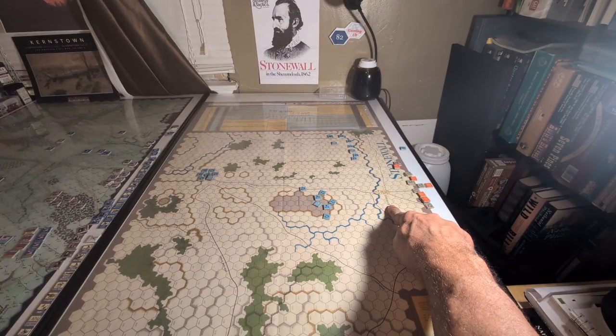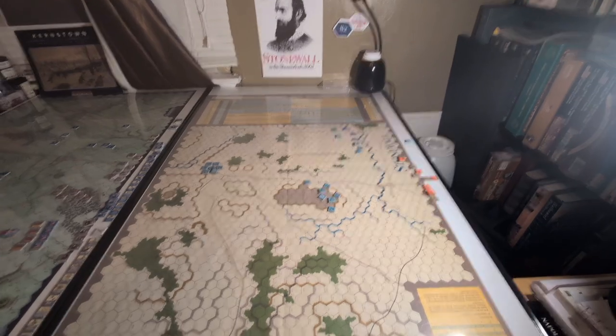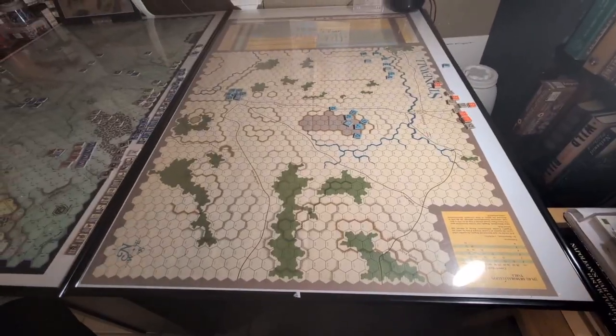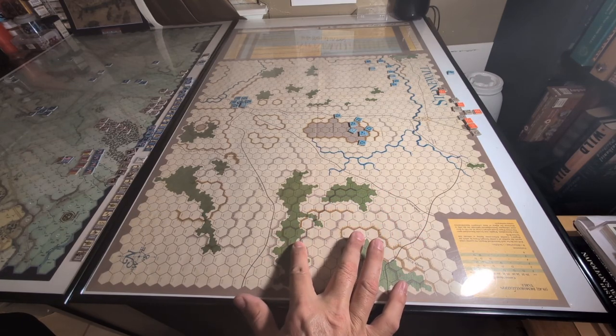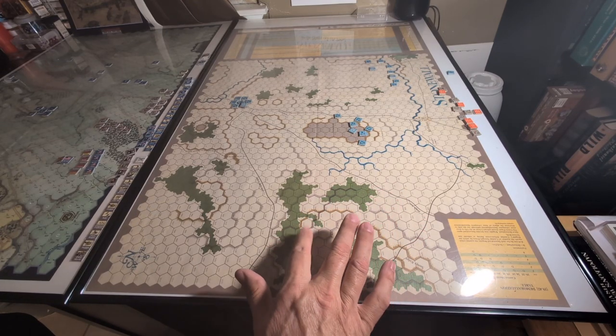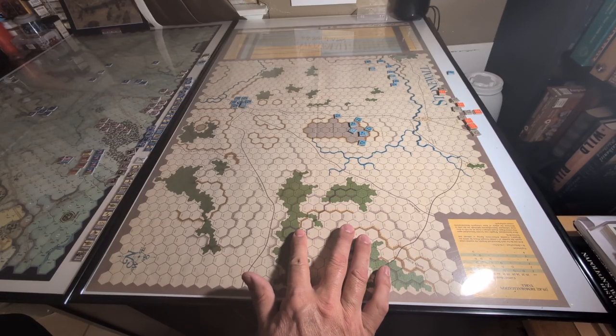Kernstown's down here. And then the Sandy Ridge is right here. And here's the stone wall that played a prominent role in the battle historically.